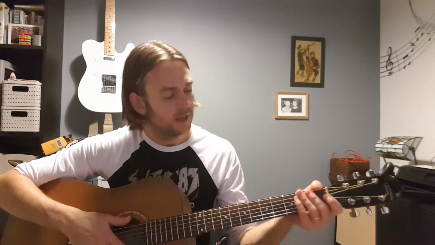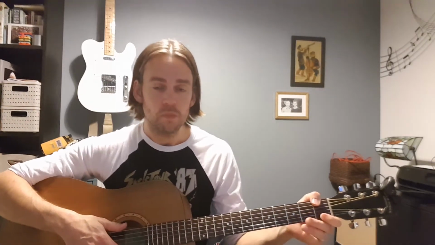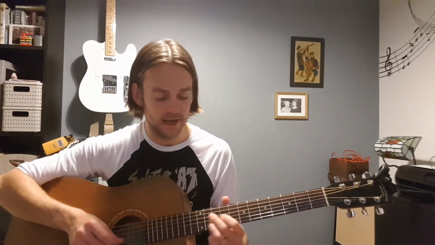So you've got referencing strings you already know, method 1. Method 3 is linear scales. So here we just play scales on one string and start with C major and pick a string. B string's quite nice, and just do C, D, E, F, G, A, B, C.